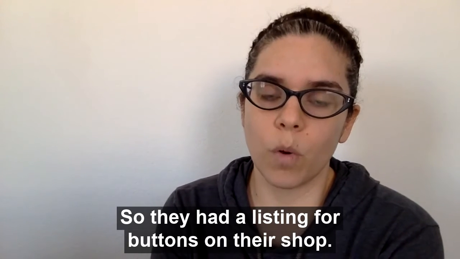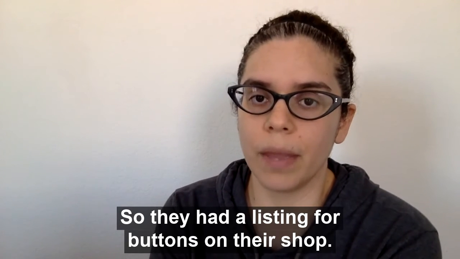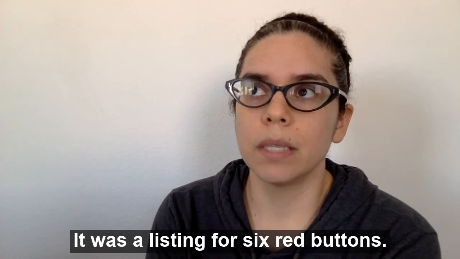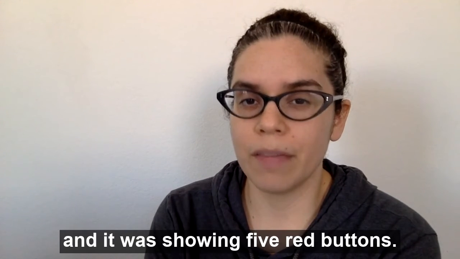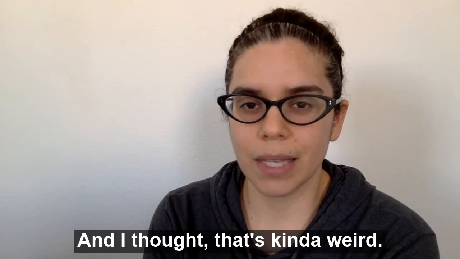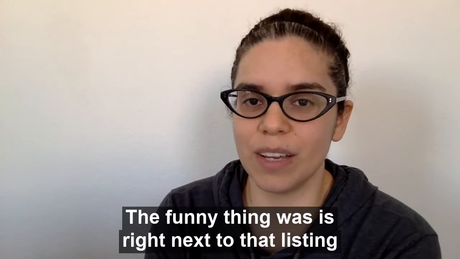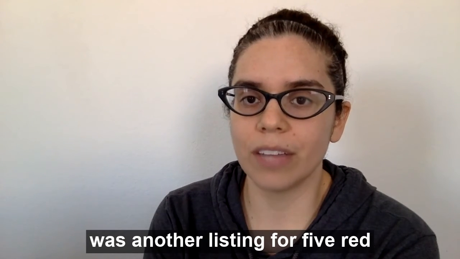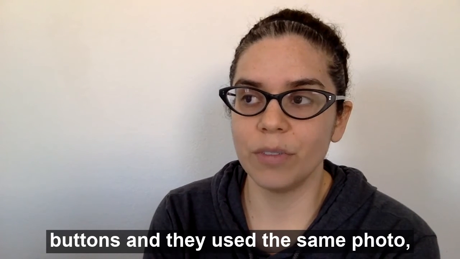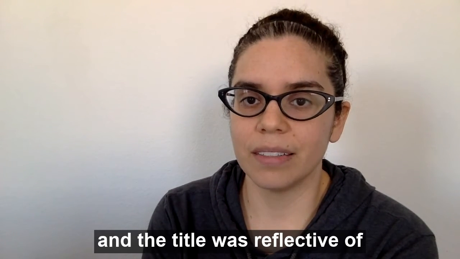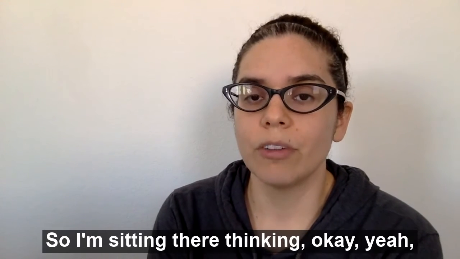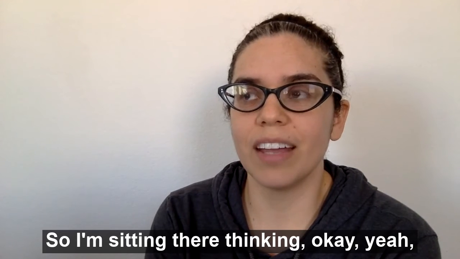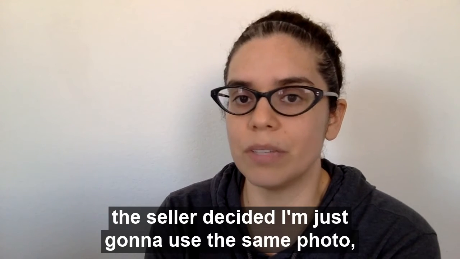So they had a listing for buttons on their shop, and it was listing for six red buttons. And I looked at their photo that they had for this listing, and it was showing five red buttons. And I thought that's kind of weird. And the funny thing is right next to that listing was another listing for five red buttons, and they used the same photo, and the title was reflective of what was being shown in the image, which was five red buttons.